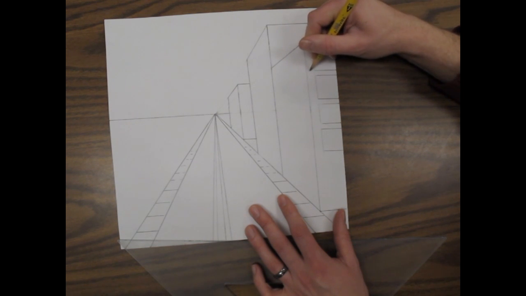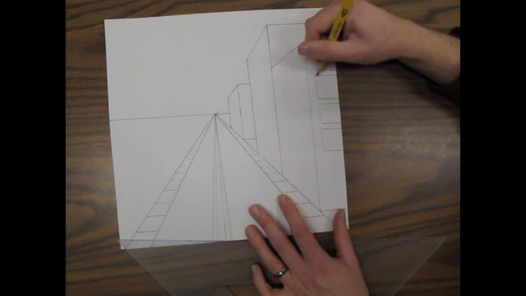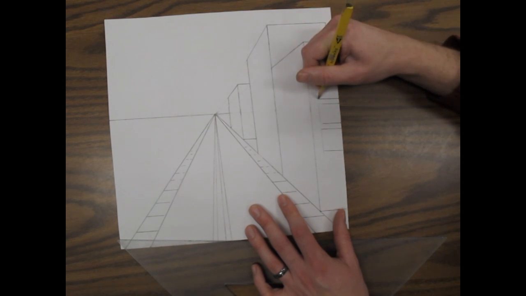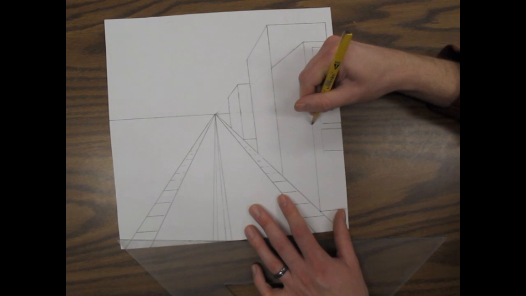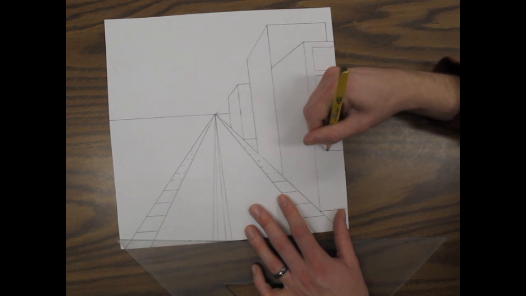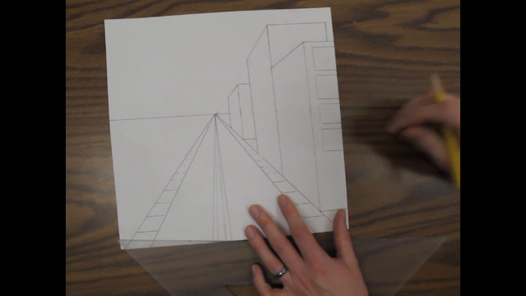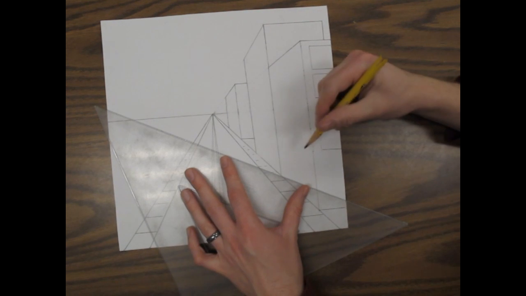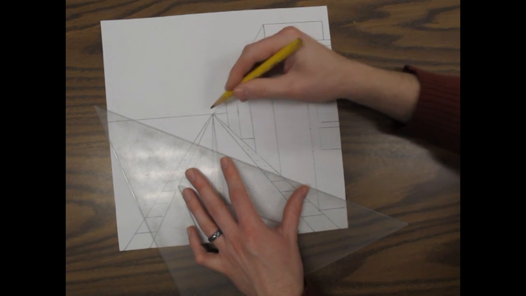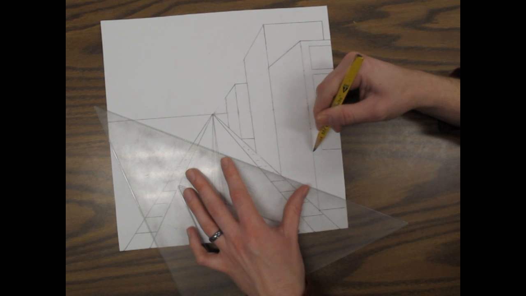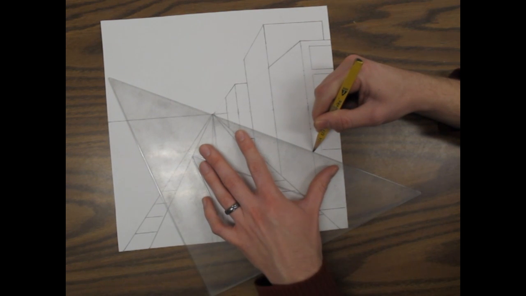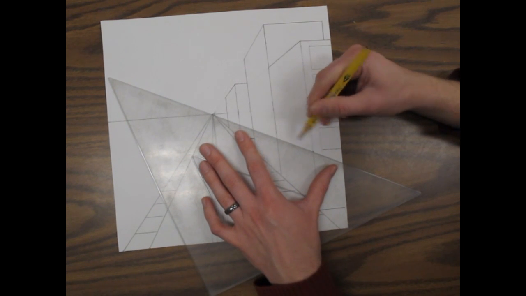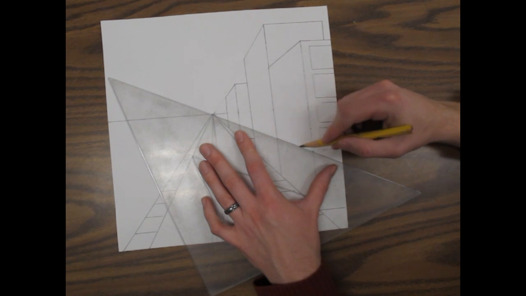I just am going straight over from each one of these windows, each corner. Like that. And now you're going to just connect the dots, vanishing point to here. Now you will save yourself some erasing if you just stop at the edge of your building.